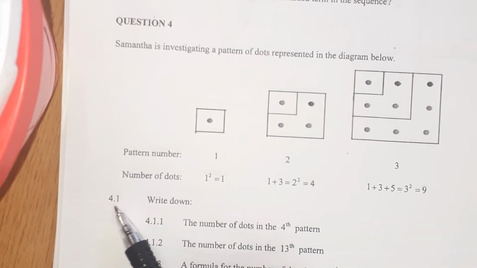What we are asked to calculate is to write down the number of dots in the 4th term, and then the number of dots in the 13th term. Also, a formula for the number of dots in the nth pattern.